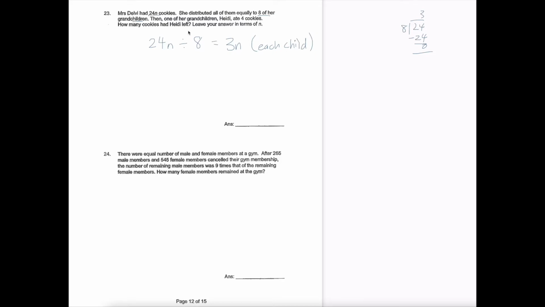Then one of her grandchildren, Heidi, ate 4 cookies. How many cookies had Heidi left? Heidi has 3n cookies. She ate 4 cookies, so I have to minus. So this will just be the answer. She had 3n minus 4 cookies left. Very simple question, definitely worth 2 marks. Let's move on. Question 24. There were an equal number of male and female members at a gym.